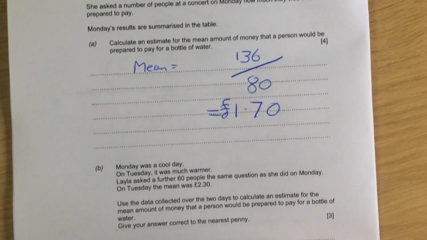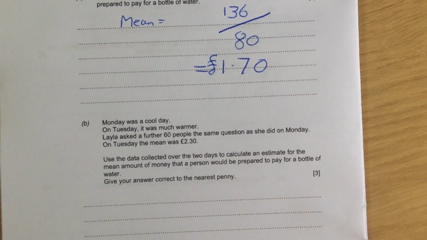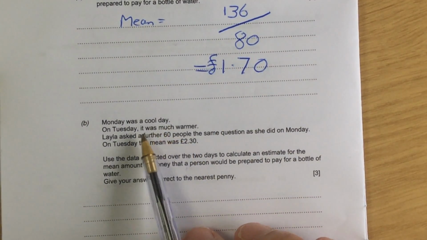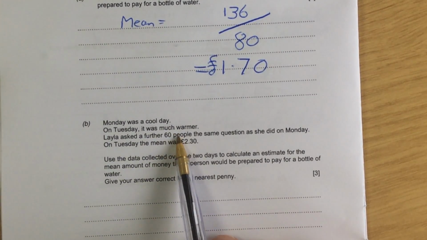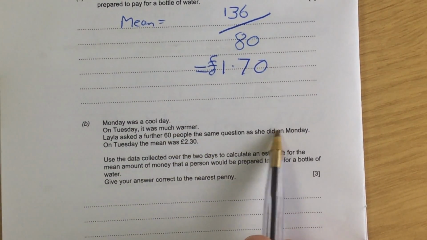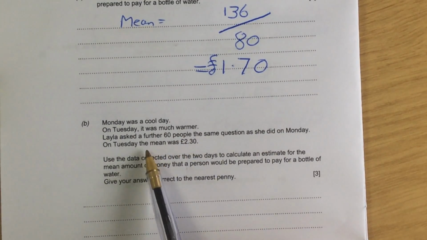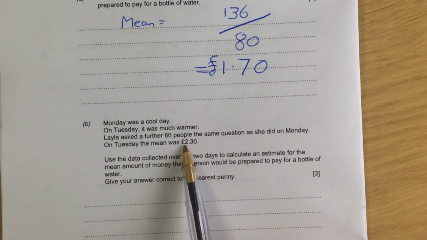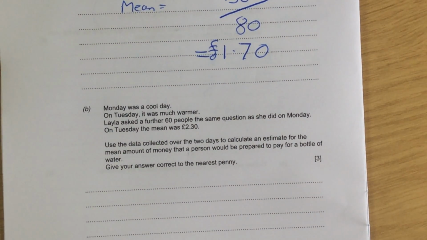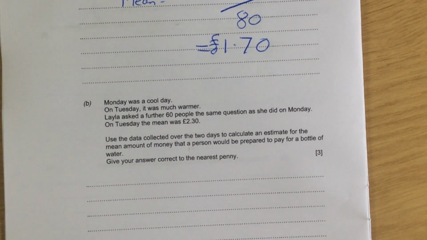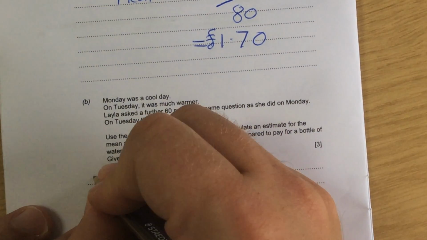So £1.70. Monday, that day above, was a cool day. On Tuesday, it was much warmer. So she asked a further 60 people the same question as she did on Monday, and on Tuesday, the mean was £2.30. Use the data collected over the 2 days to calculate an estimate of the mean amount that they are prepared to pay for a bottle.